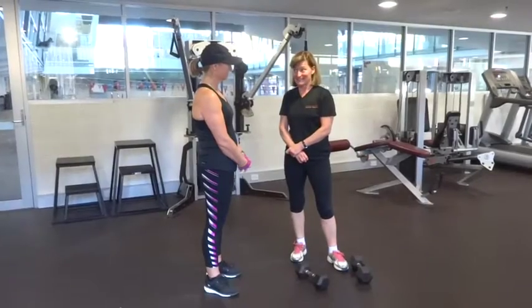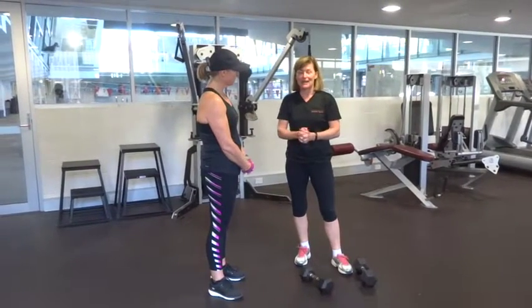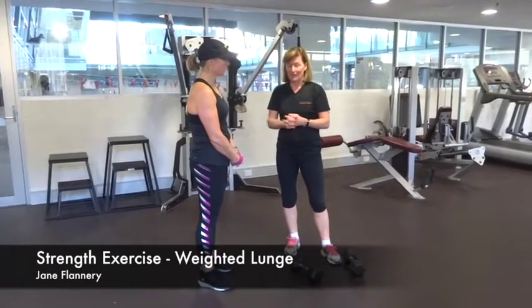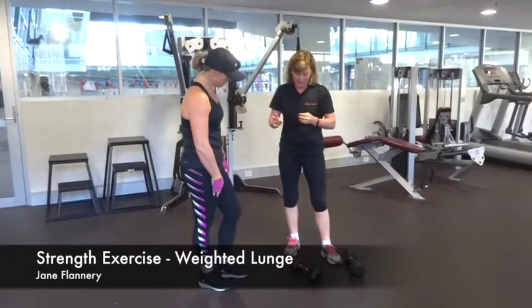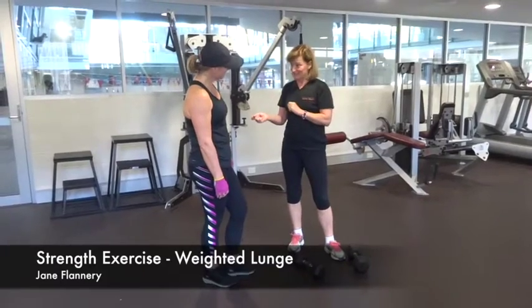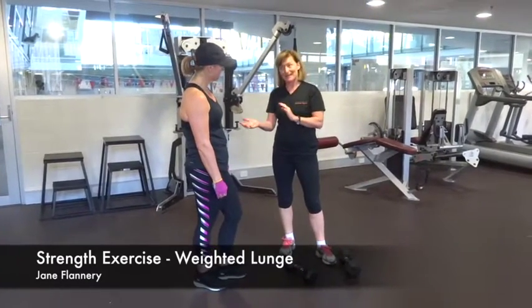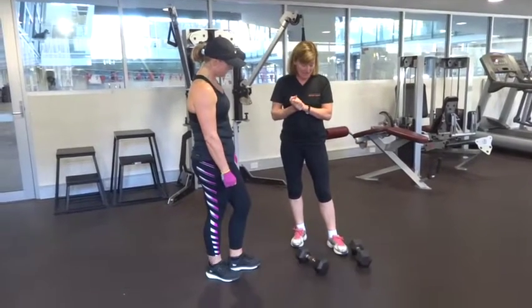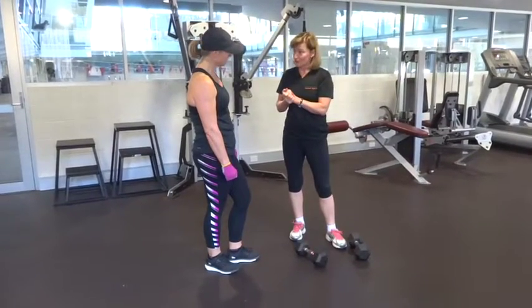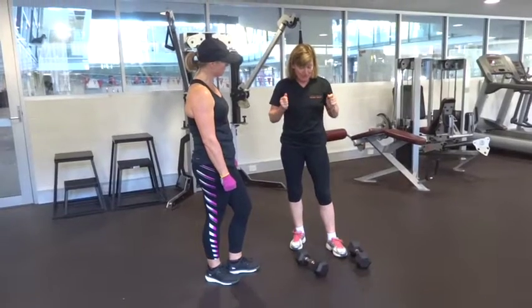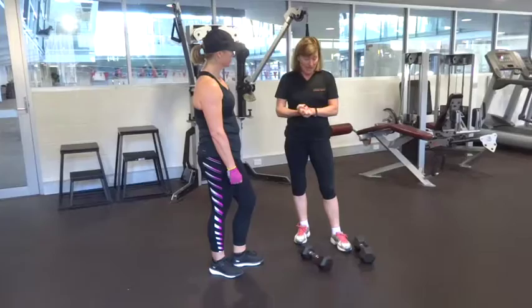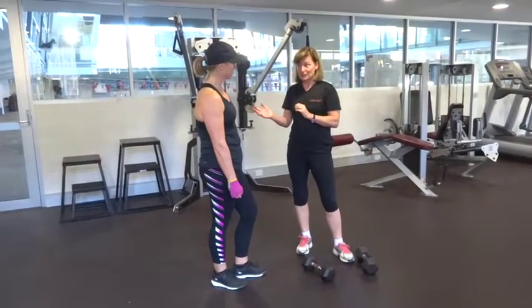up. The next strength exercise we're going to be performing today, Donna, is a leg exercise called the weighted lunge. So with this exercise, I'll get you to perform one set of 10 repetitions again. Normally I'd ask you to do 3 sets of 10, but for today, 1 set of 10. Form is important. The weight should be heavy enough to fatigue you through 10 repetitions. I will be spotting you today.